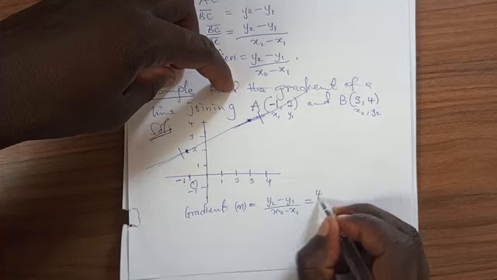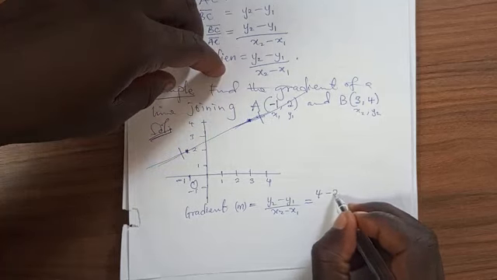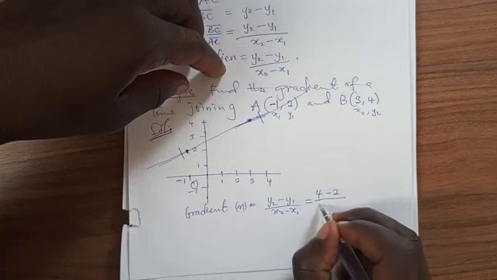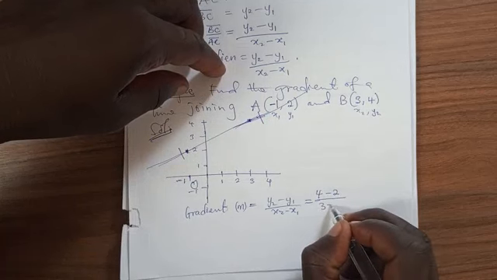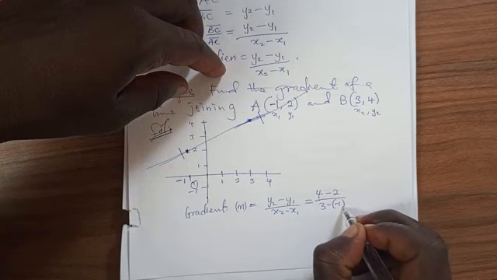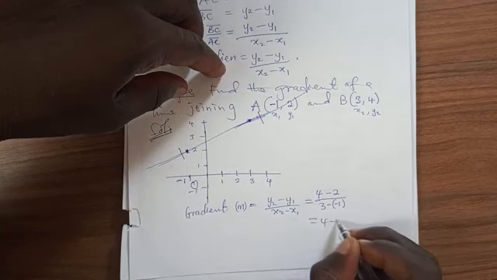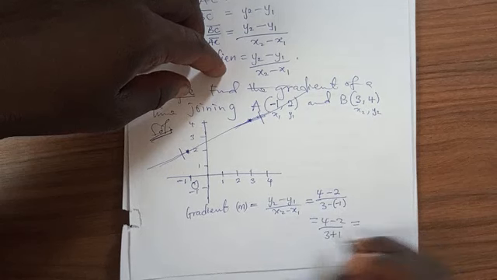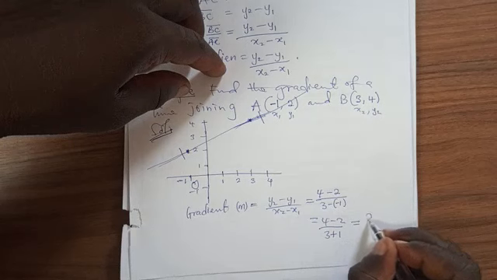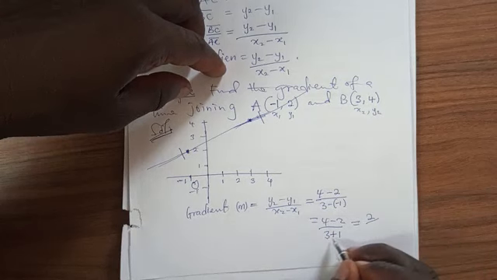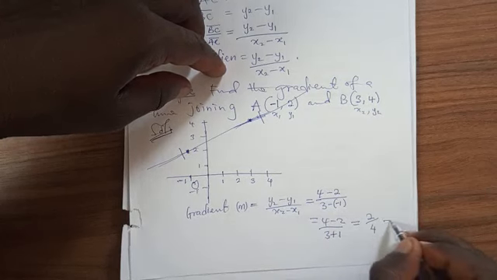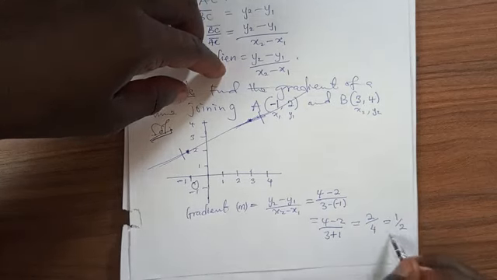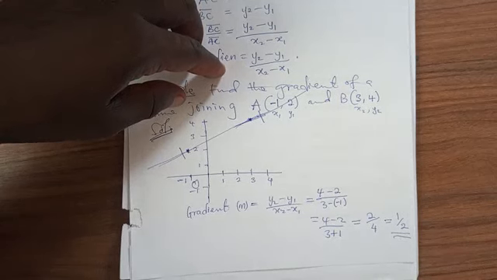So y2 is 4 minus y1, which is 2, divided by x2, which is 3, minus x1, which is -1. This equals 4 minus 2 over 3 minus minus 1. Minus minus gives us plus. 4 minus 2 is 2, over 3 plus 1, which is 4. 2 can go into 2 once and into 4 twice. So we have 1 over 2 as the slope of the line.